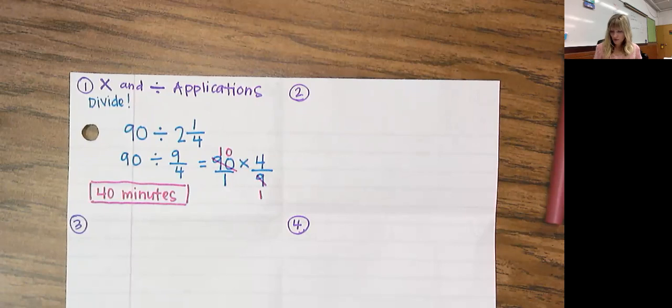I'm going to jump to another one. Should I do number 4? Actually, I'm going to jump to number 8. Okay, number 8 says, Julia is making brownies. The original recipe calls for 3/4 cup of cocoa powder. Julia wants to make 2/3 of the recipe. How much cocoa powder should she use?